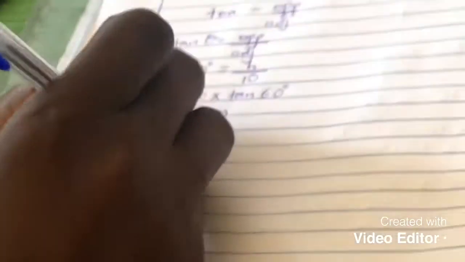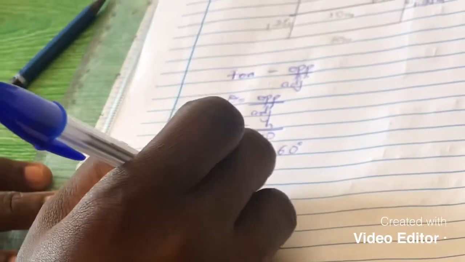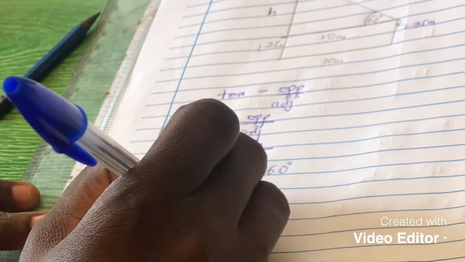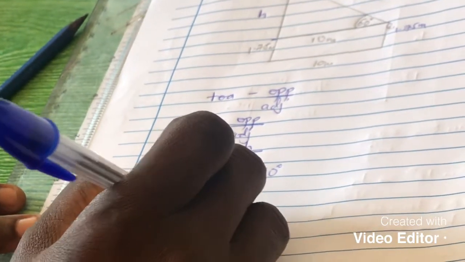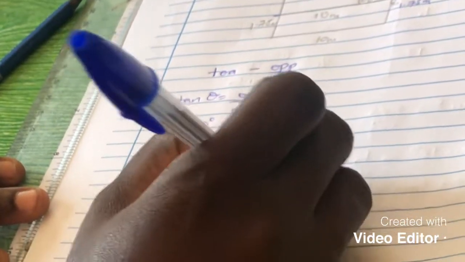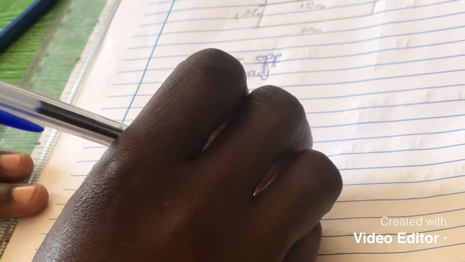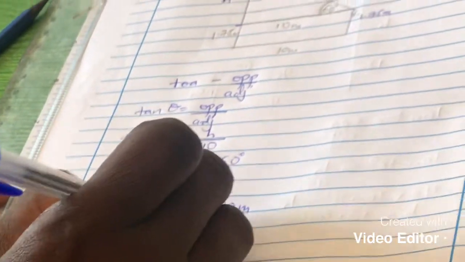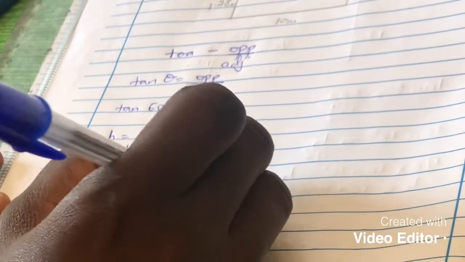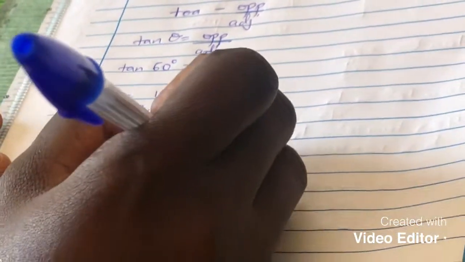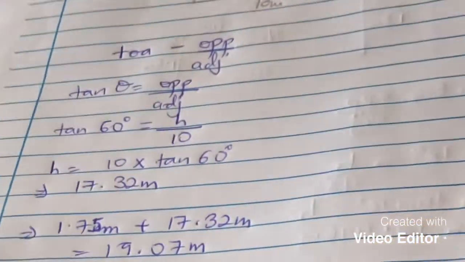So this becomes 1.75 meters plus 17.32 meters, and that is giving us 19.07 meters. Good. I believe you are getting it.